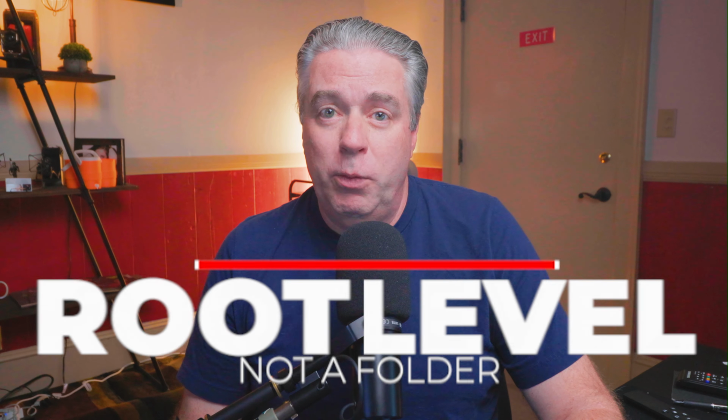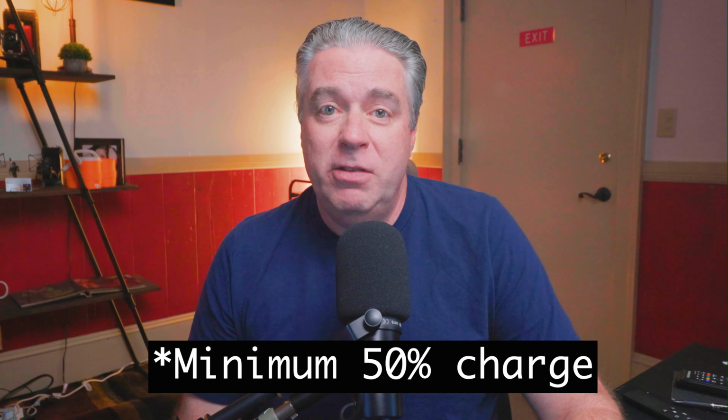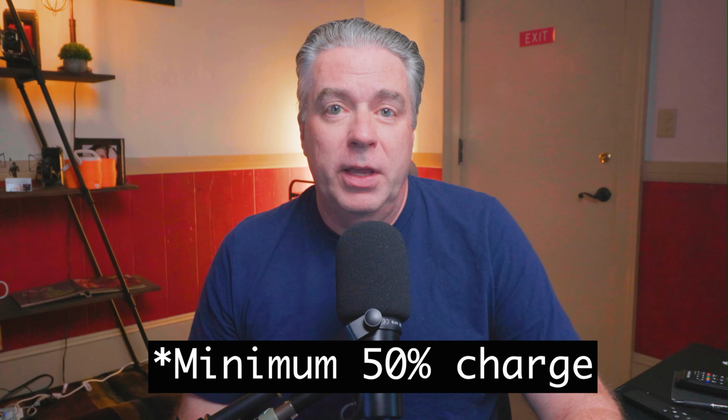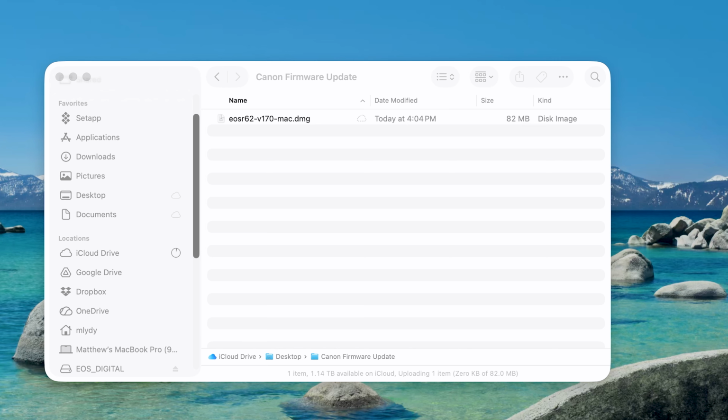One more thing before we install. Your battery needs to be at least halfway charged and ideally fully charged. The camera will refuse to start the update if that battery is too low, and that's bitten me a couple times when I thought I had enough charge and I didn't. Okay, Mac first, then Windows.